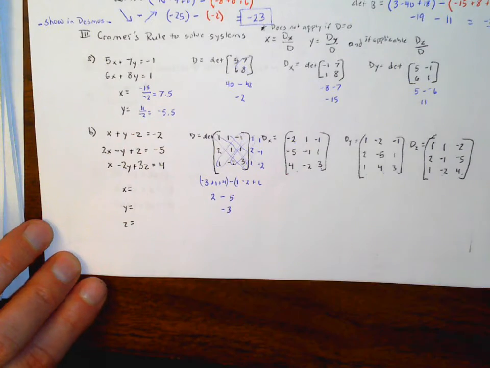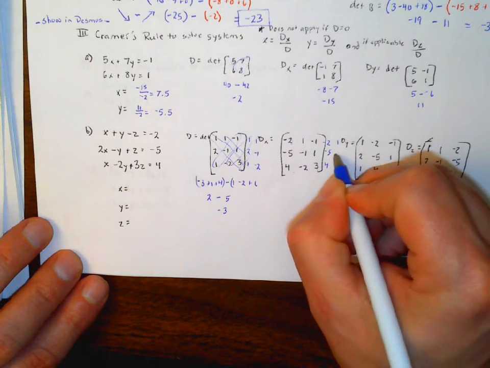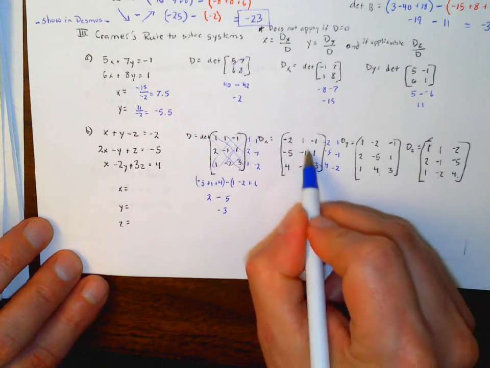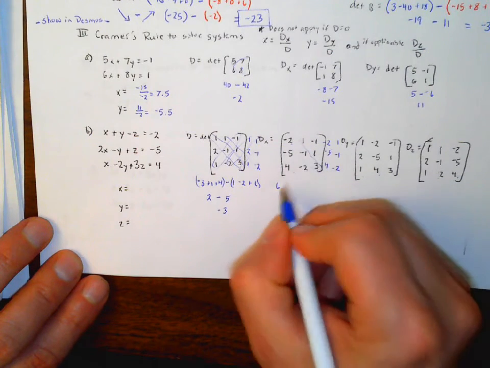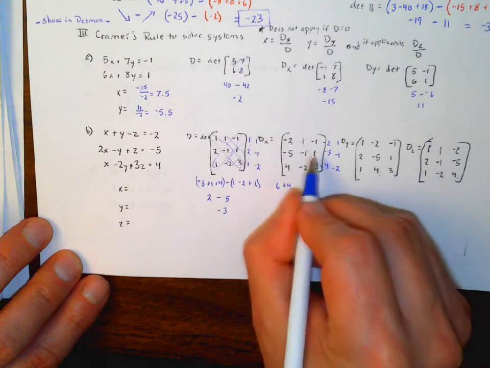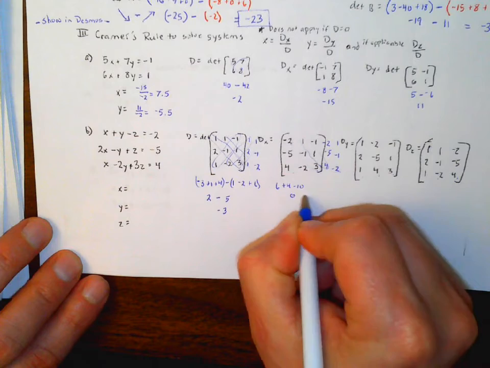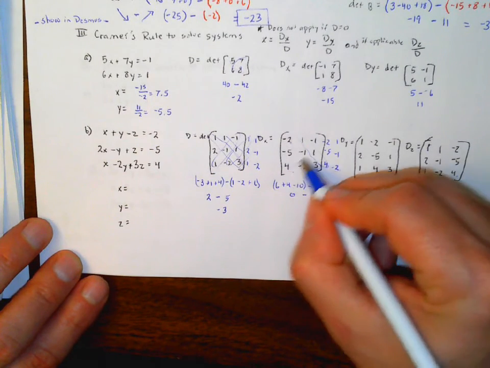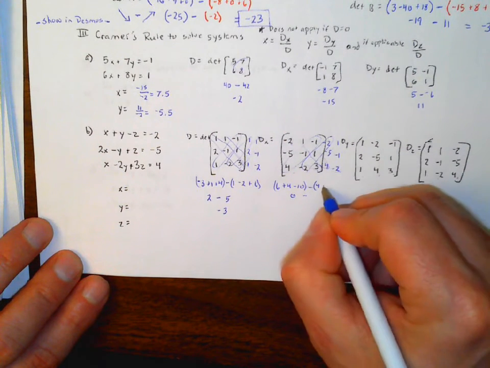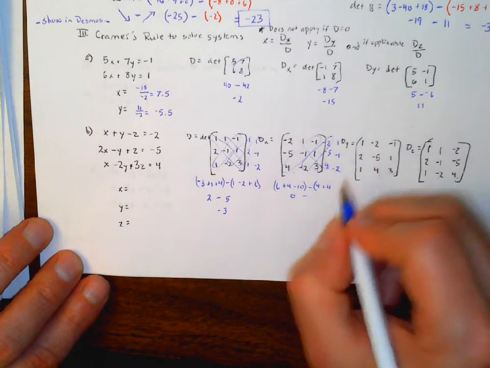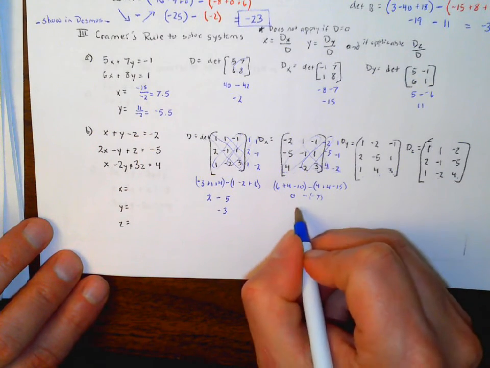So we get negative 3 there. 2 times 3 is 6, 4, and 5, negative 10, 0, 4, 4, negative 15. 8 minus 15 is negative 7. So this would be 7.